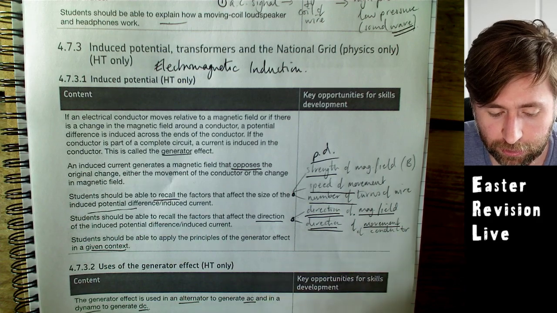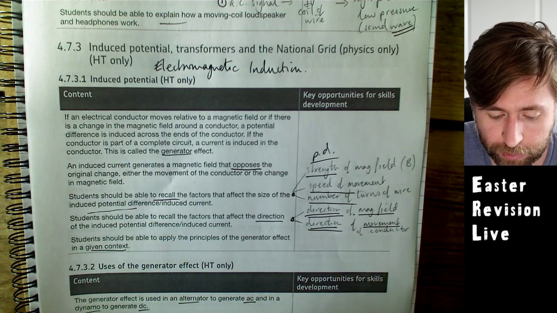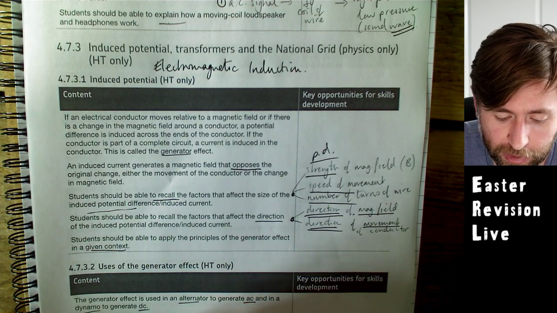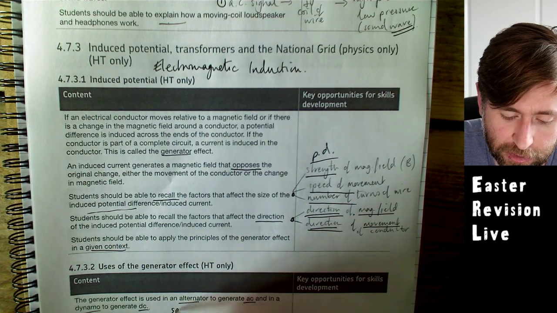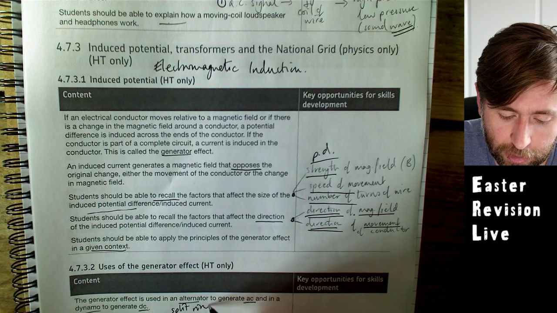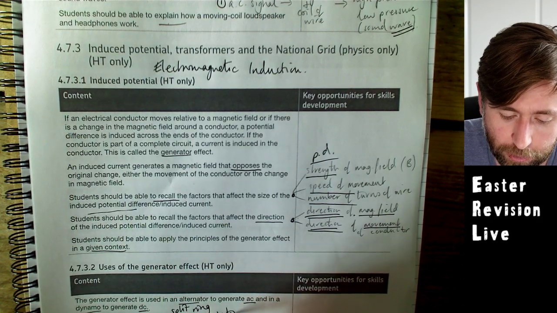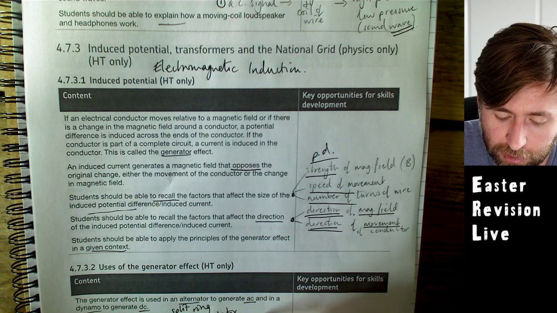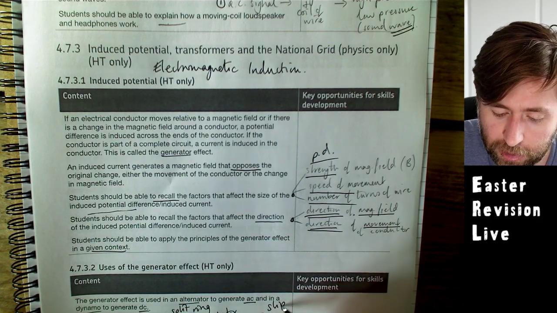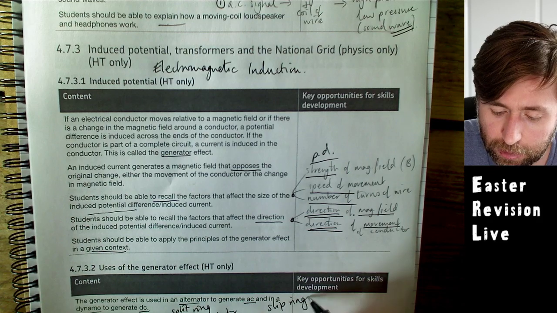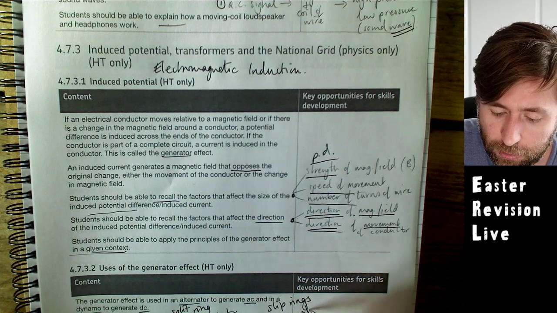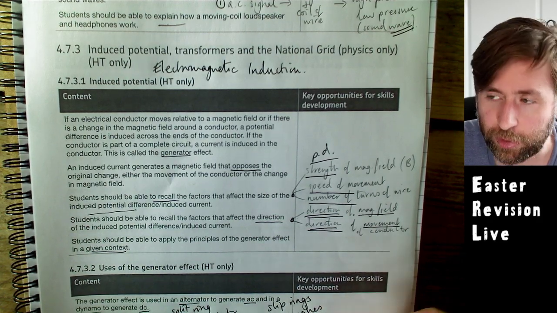Now the difference is, explain how. A dynamo has a split ring commutator, and an alternator has slip rings and brushes. So those are good things to remember exactly like that.